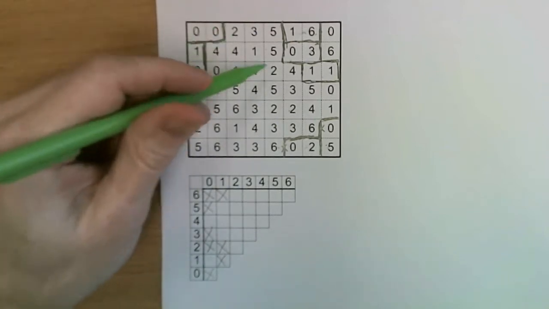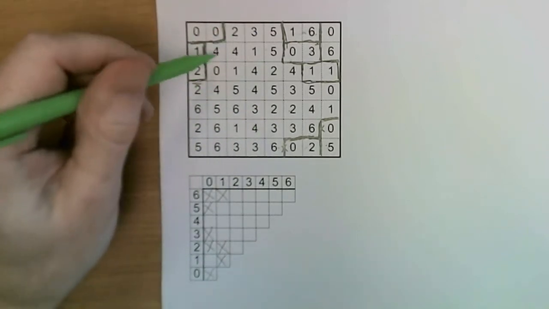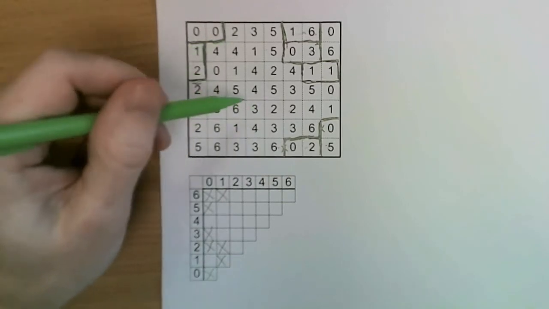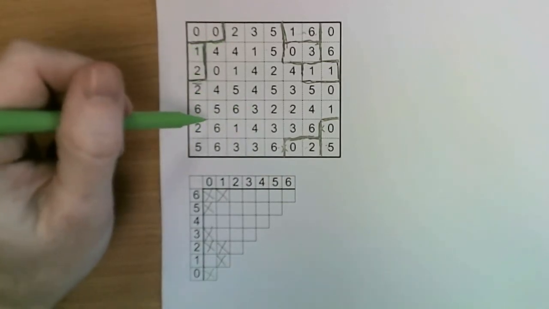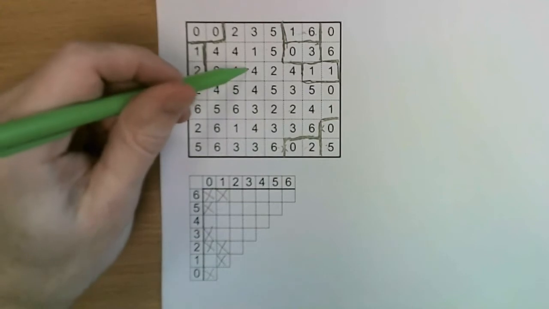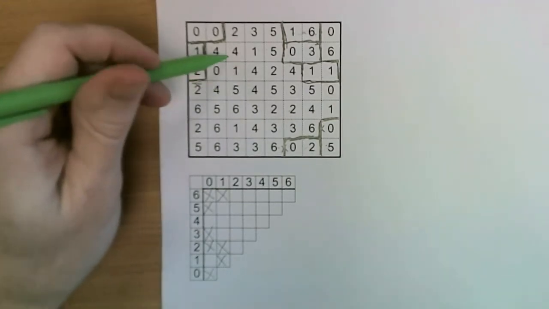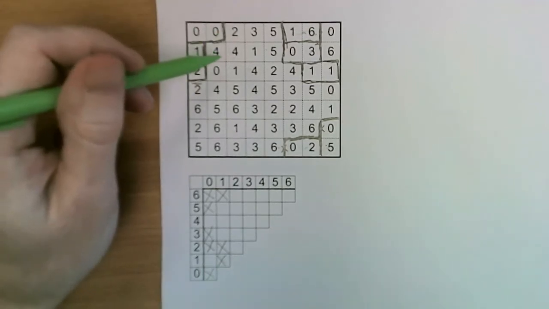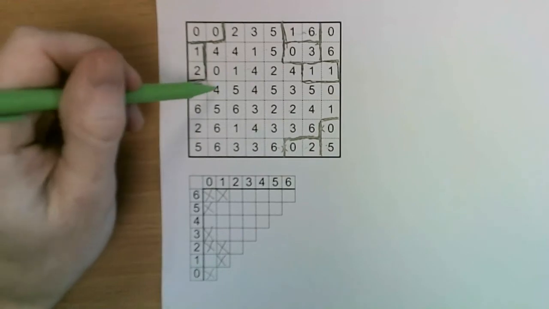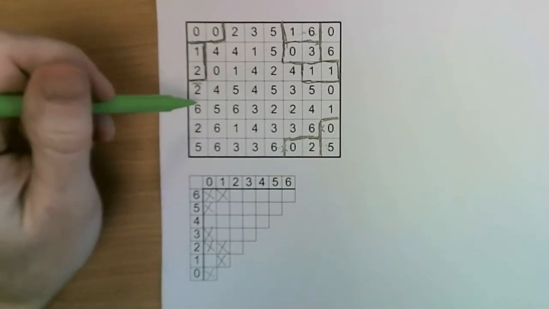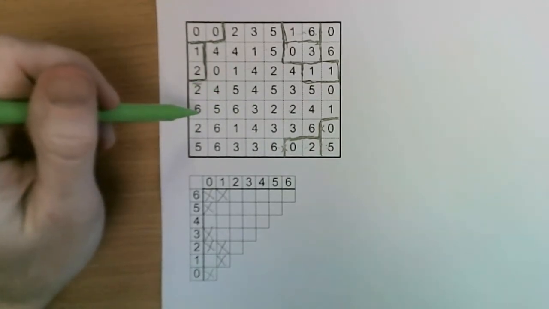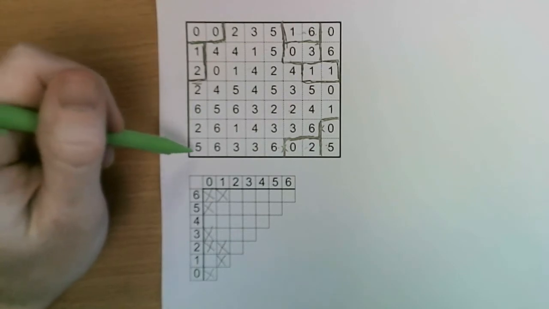4, 2, there, 4, 3, there. There. 4, 4 looks like it's only here in the middle of the grid. Let's just check that. Hold on, no, could be there. Okay, almost moved too quickly there. 4, 5, lots of options for 4, 5. Let's move on to 4, 6.